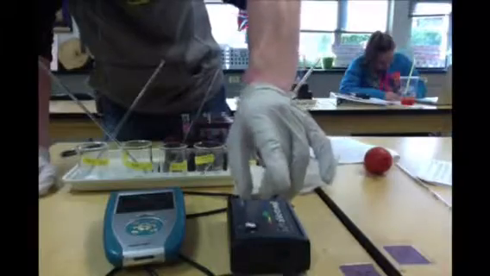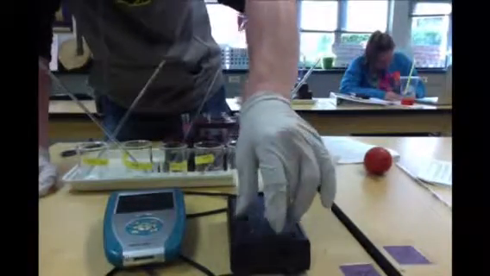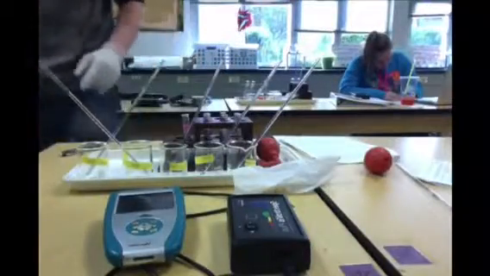So what I've done here is put my blank solution in the cuvette, and I'm just going to put it in the spectrometer. Like so. There's an arrow pointing. The arrow points through the clear side.